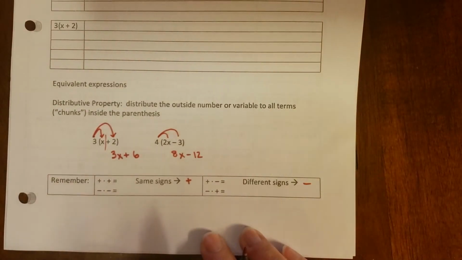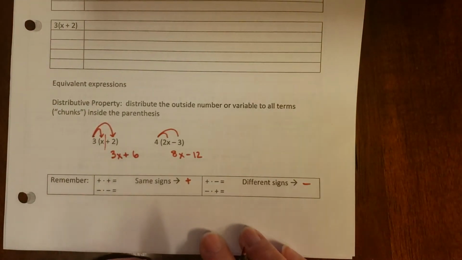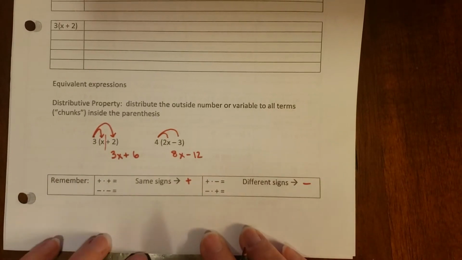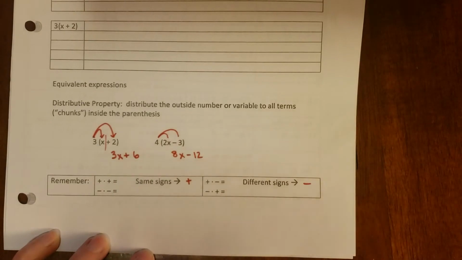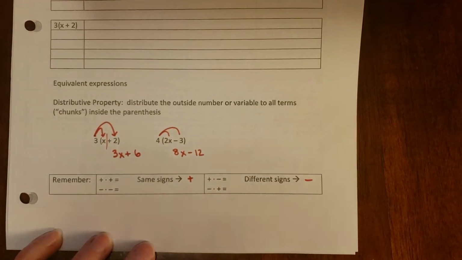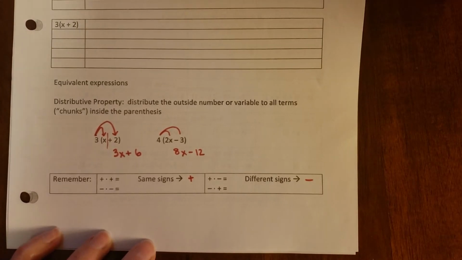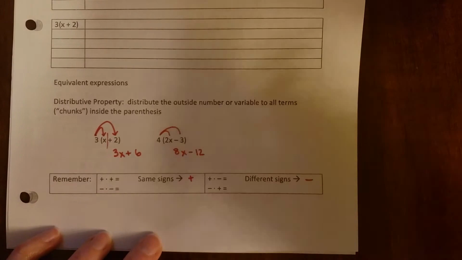A positive times a negative is negative. A negative times a positive is a negative. This is different than addition and subtraction of positive and negative numbers. For addition and subtraction of positive and negative numbers, I would encourage you to think of a number line, but this is not at all that.